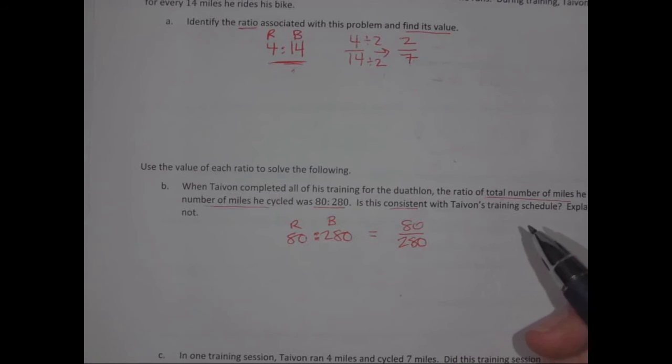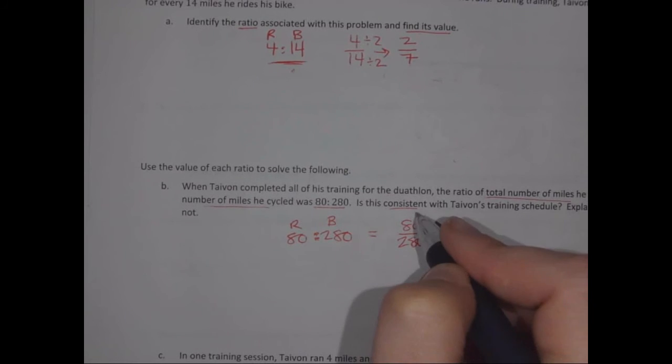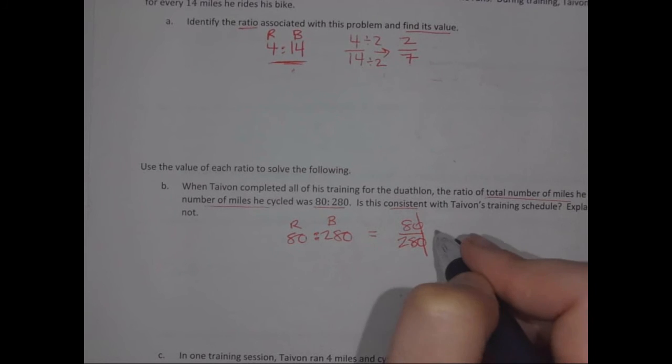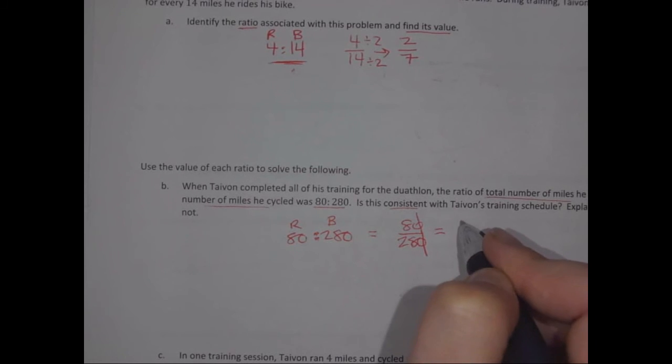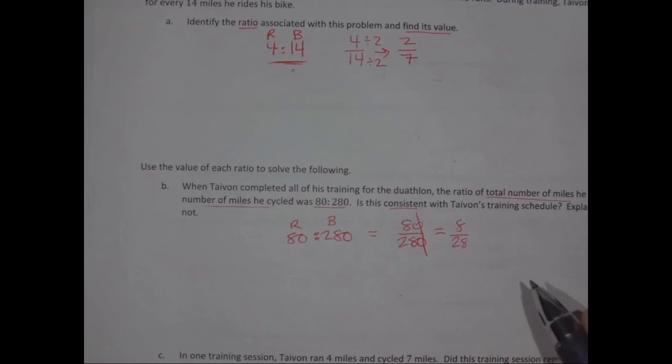Multiply it? Why? When we reduce fractions, we divide. Yes, ma'am. Itzel. I can divide by 10 because I see these zeros and I don't want them. 80 divided by 10 is 8. 280 divided by 10 is 28. So we got rid of our zeros.